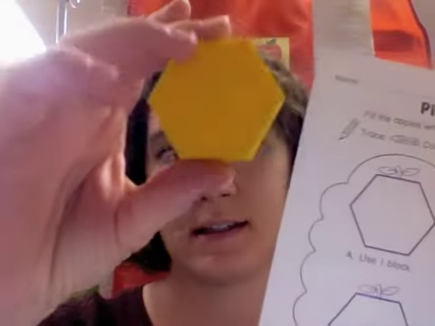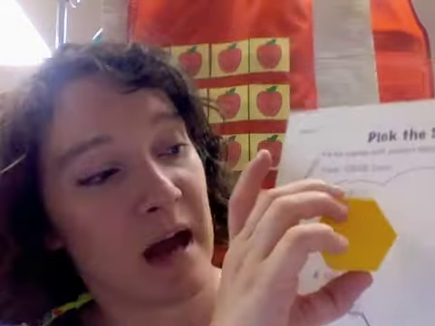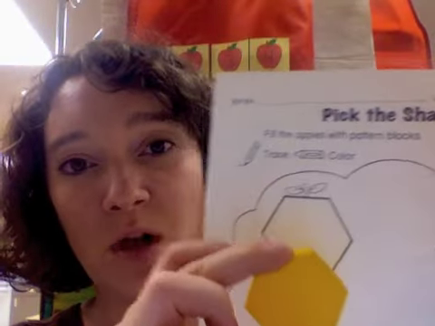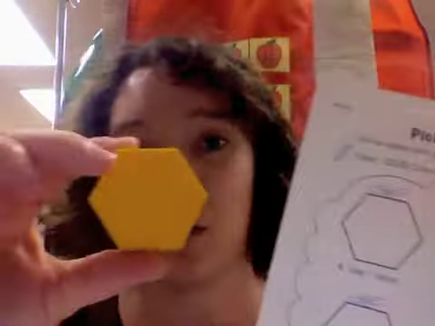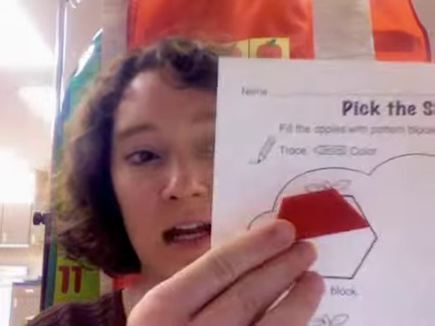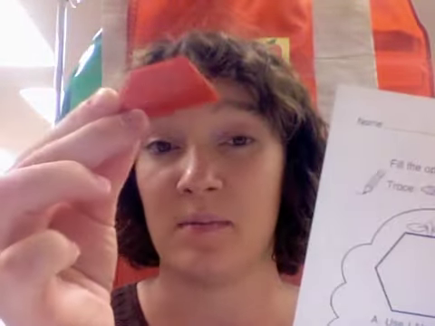And this is what that looks like. These are the pattern blocks, and the students will just place the pattern blocks over top of these apples and then trace the pattern block in the corresponding color. So this one, they would trace yellow. If they were going to use a different shape, such as this one, they would take 2 shapes to fill in the apple, and they would trace both of these and color them in red because this one is red.